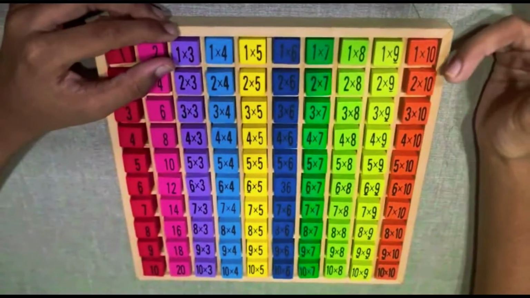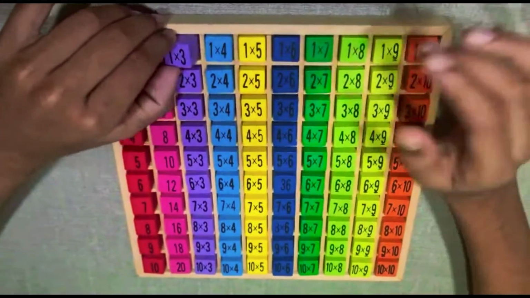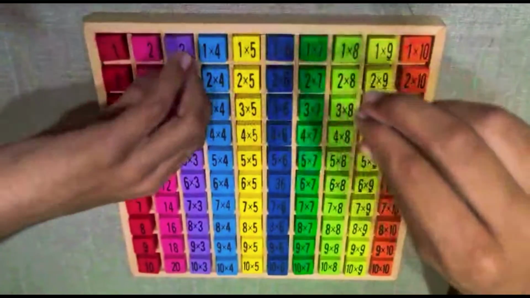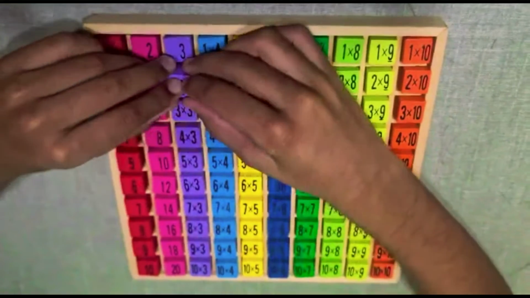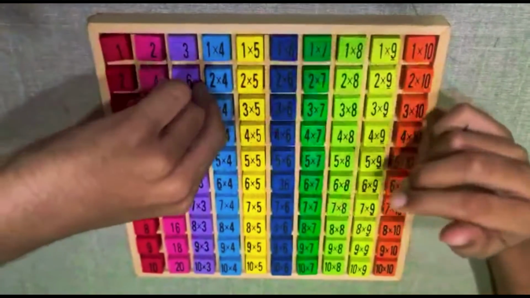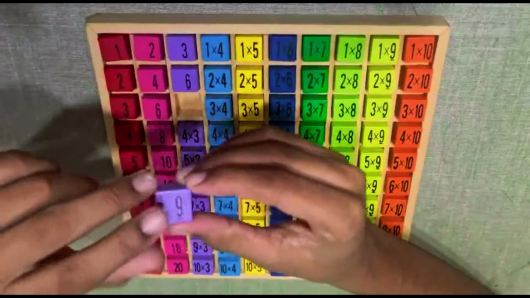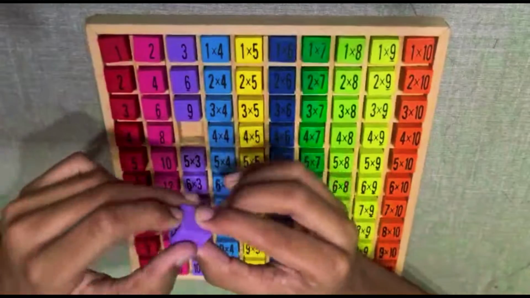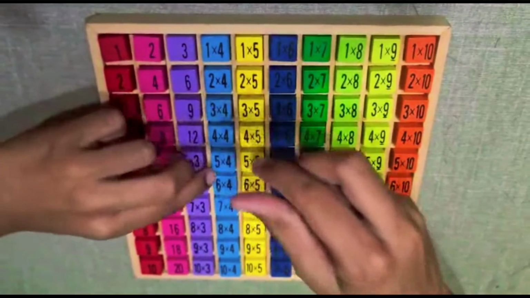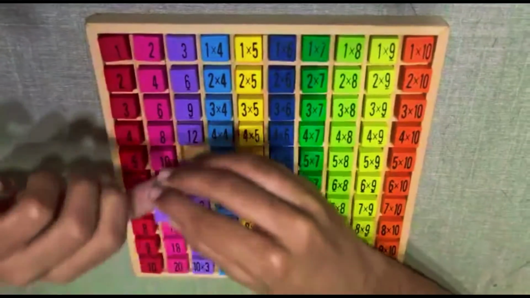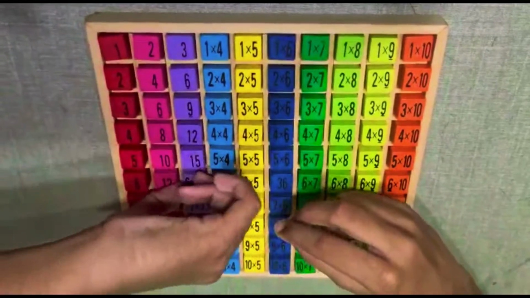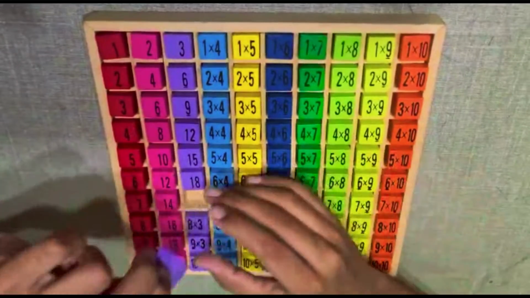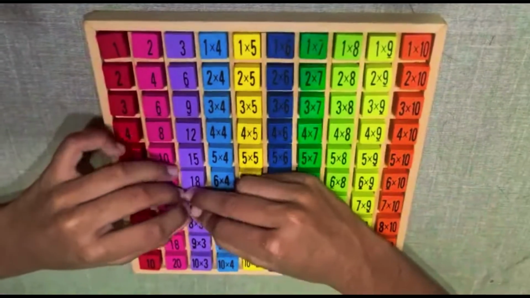Now we are moving on to the third table, which is 1 into 3, 3. 2 into 3, 6. 3 into 3, 9. 4 into 3, 12. 5 into 3, 15. 6 into 3, 18. 7 into 3, 21.